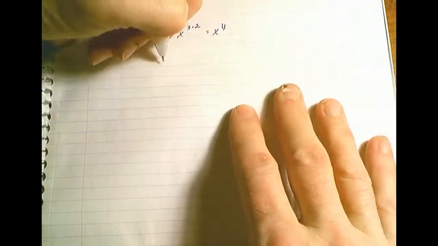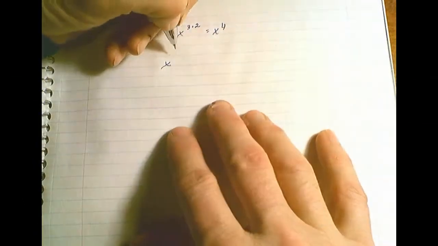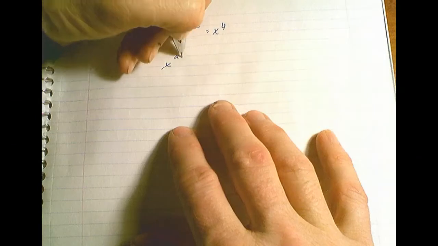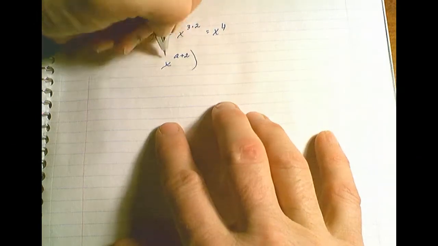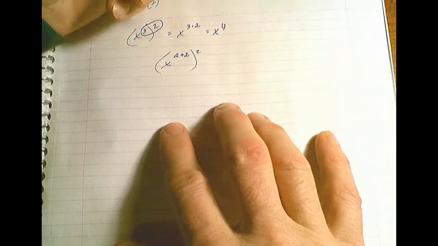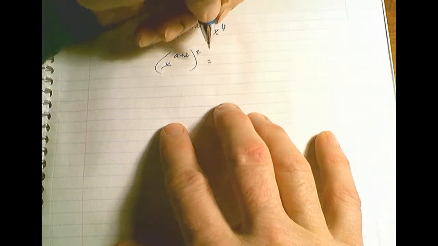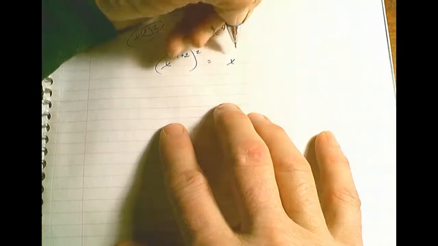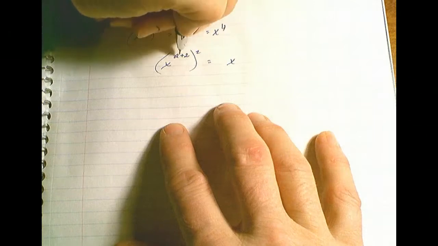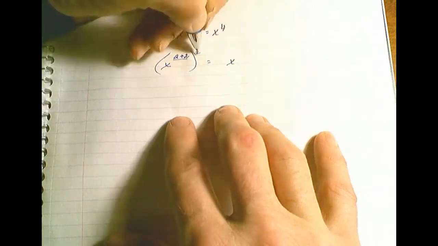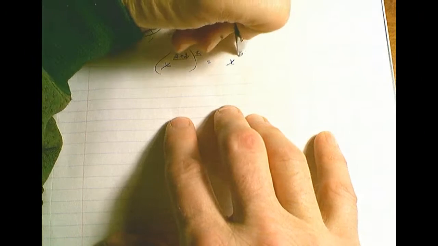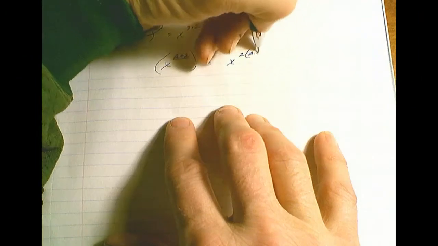Like x to the a plus 2, and then we're going to square that. So what that means is, I'm going to switch these around because I'm going to multiply 2 times the a plus 2.